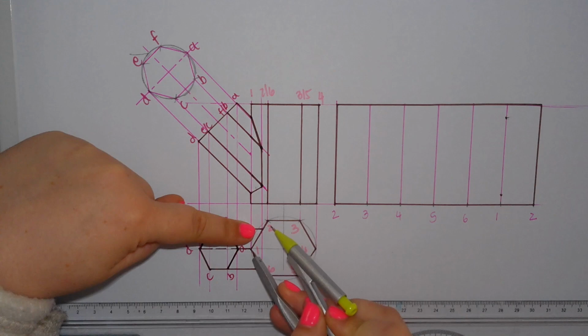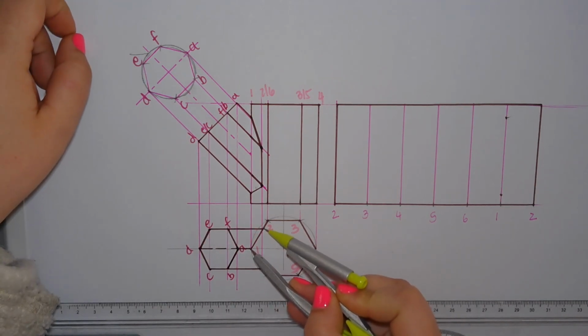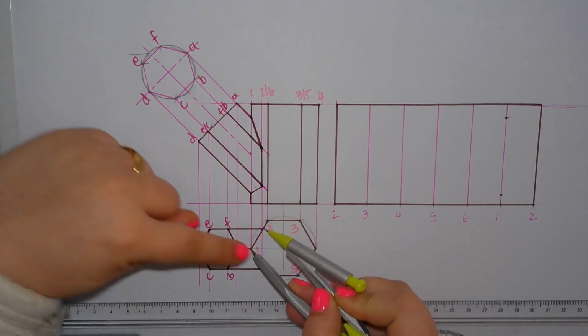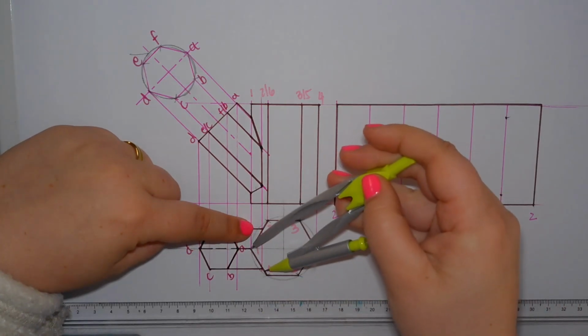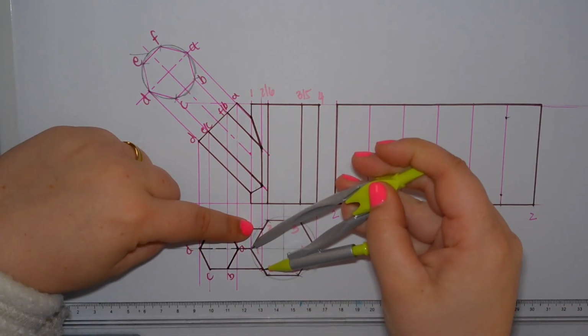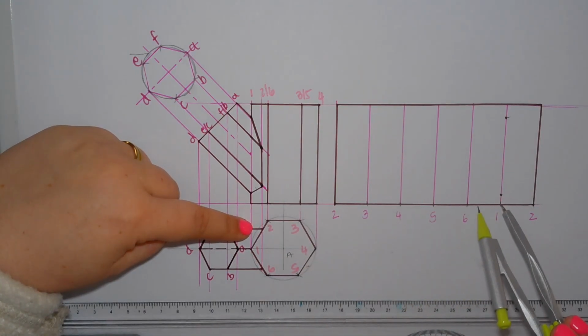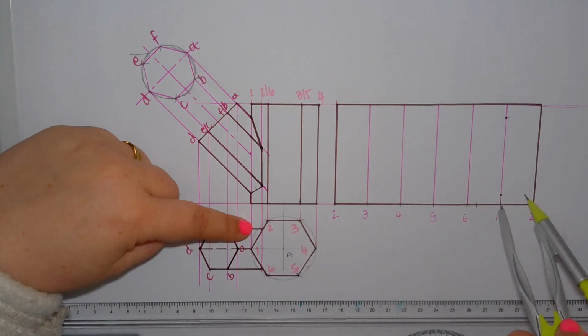So I'm going to measure from 1 to where E and F touches the hexagon. So this is from 1 to 2. But you will see from 1 to 6 it will be the same. So I'm going to put my sharp point on line 1 and make a mark from 1 to 6 and 1 to 2.